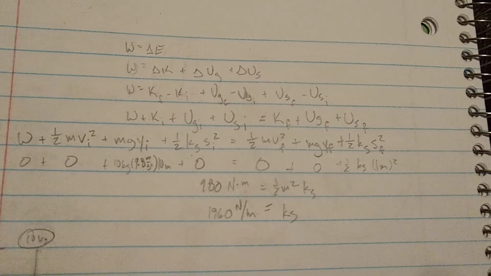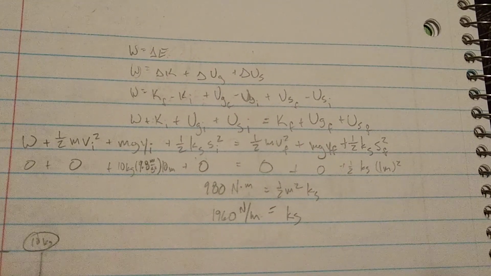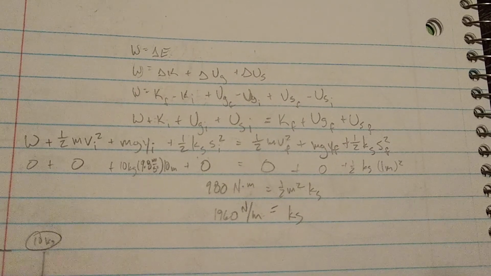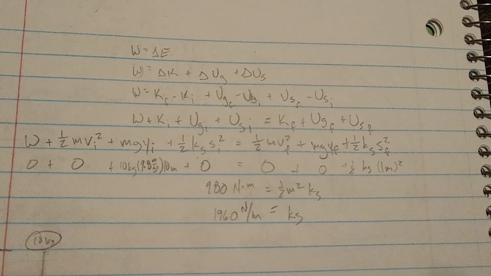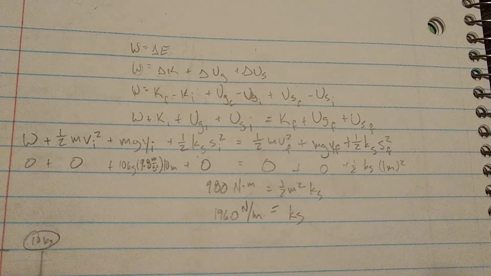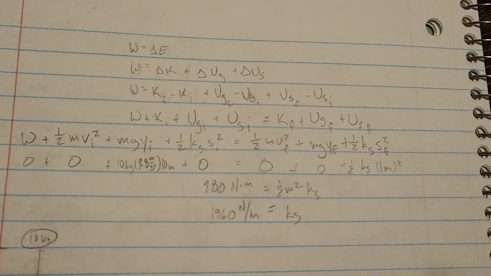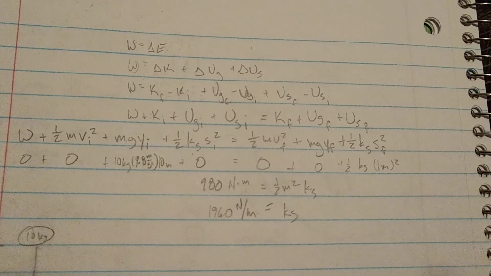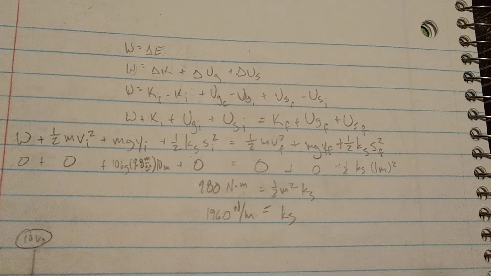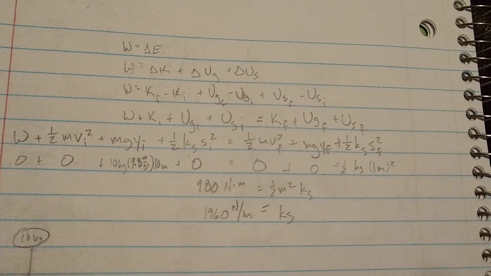Expand those formulas, and the work will go to 0. The initial velocity will bring the initial kinetic energy to 0.